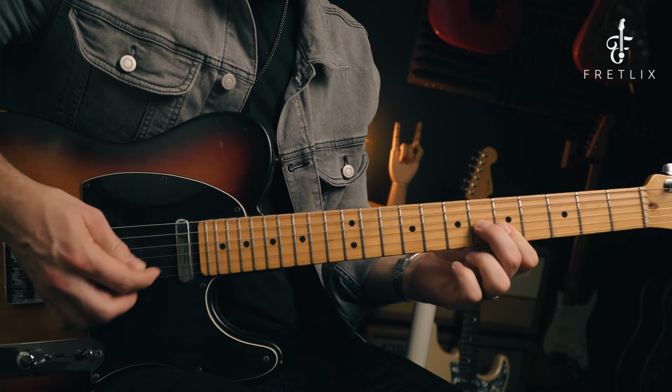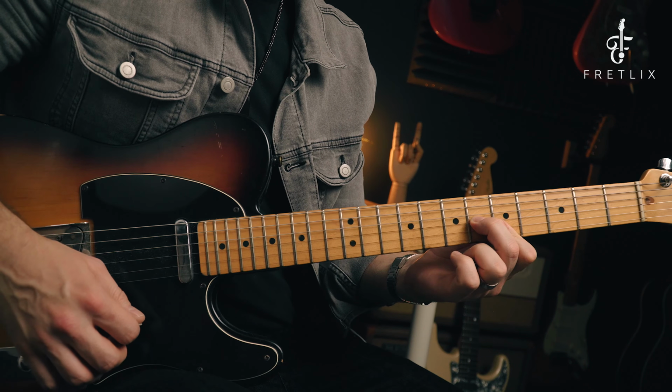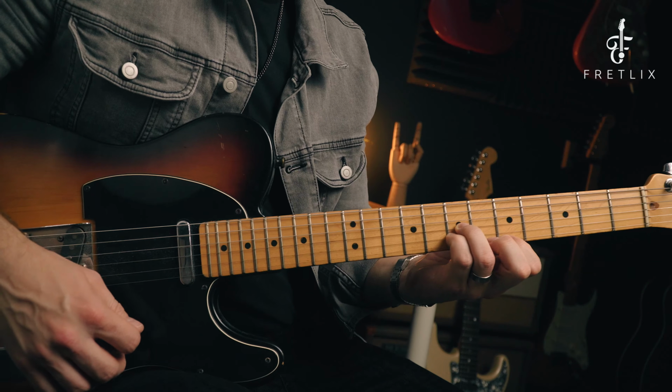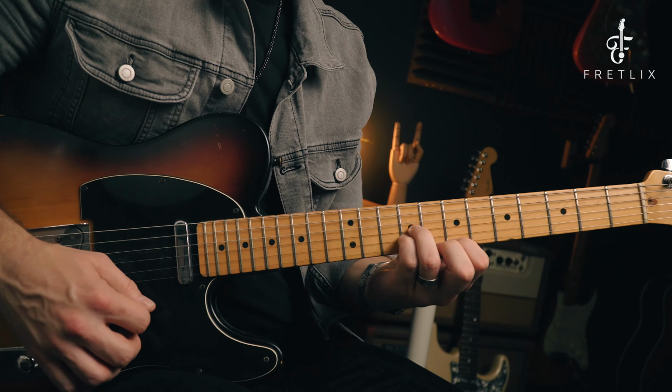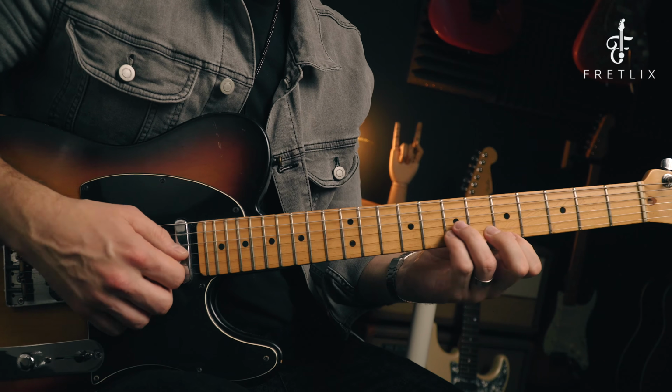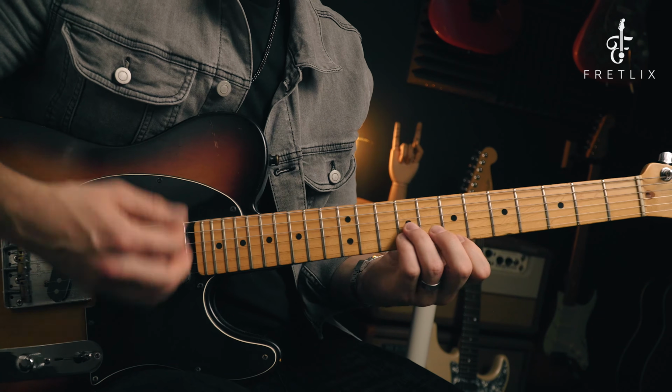So let me just play along with the backing track then, as I did in the last video. The same backing track, but I'm just going to use these shapes. Now what I'm going to do is for the A chord, I'm going to play this one. For the D chord, I'll play this one. And then for the E chord, I'll either play that one or that one. Okay, so A, D, E. Let me do the backing track. It all sounds like this.